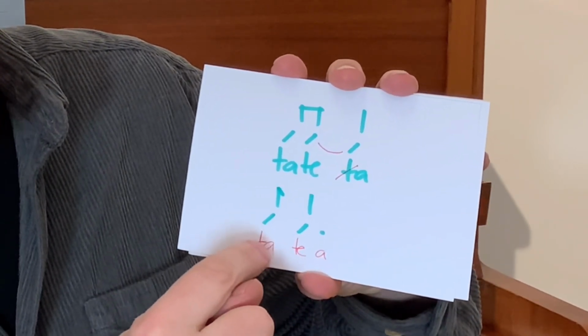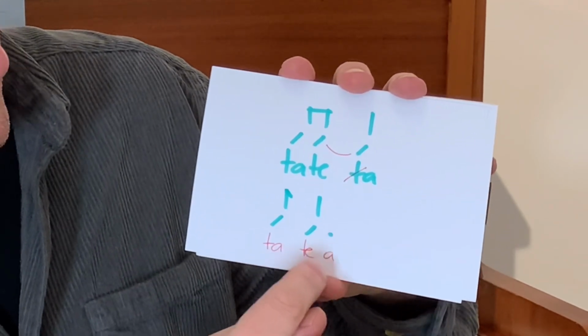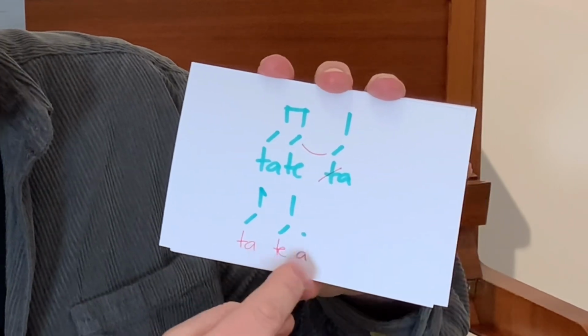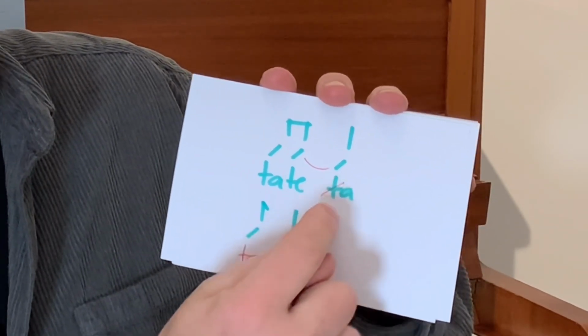So we have here the beat, and the te is of course our and, and the a is in reality a ta. That is our beat. We have 1 and 2. Ta-te-ta, ta-te-a.